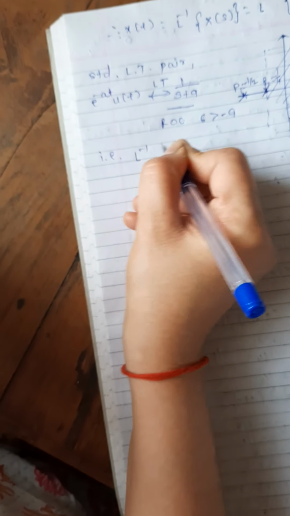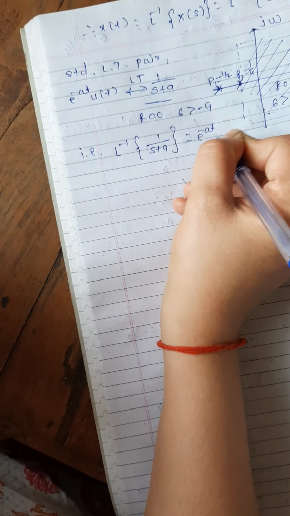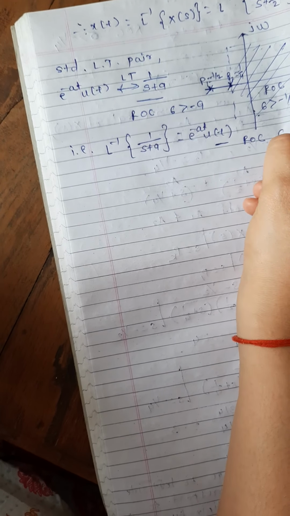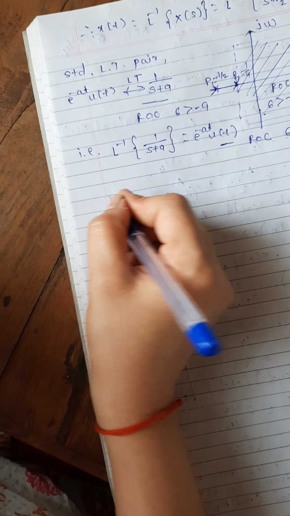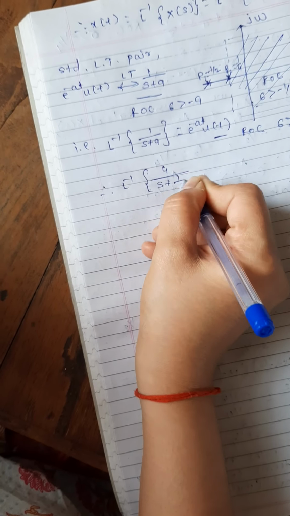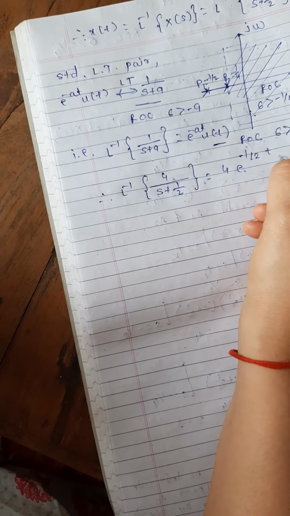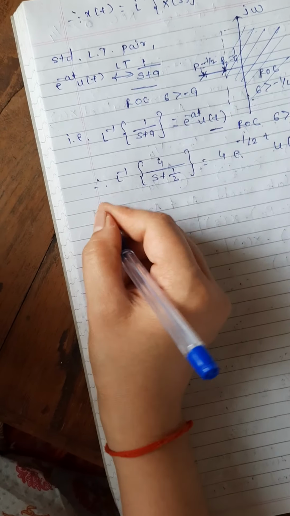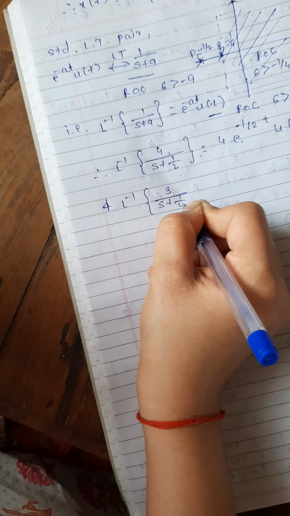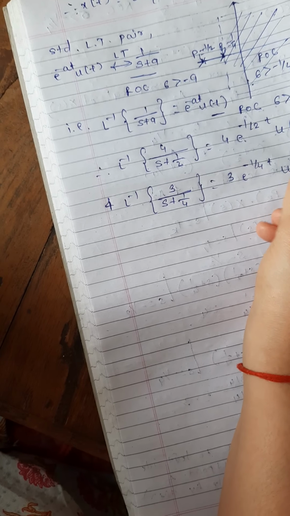That means the Laplace inverse of 1/(s + a) is e^(-at) u(t), with ROC sigma greater than -a. Therefore the Laplace inverse of 4/(s + 1/2) is 4 e^(-t/2) u(t), and the Laplace inverse of 3/(s + 1/4) is 3 e^(-t/4) u(t).